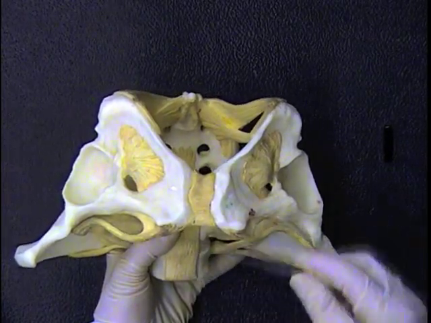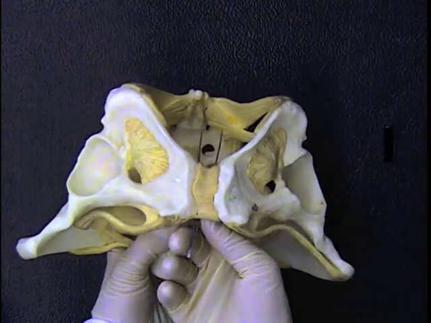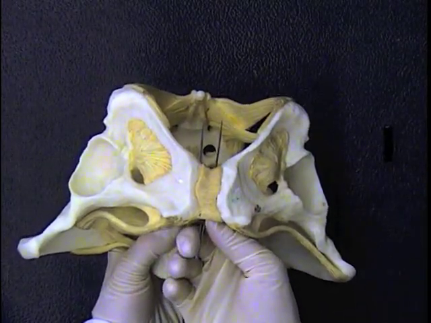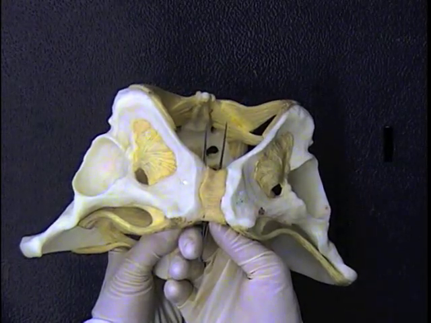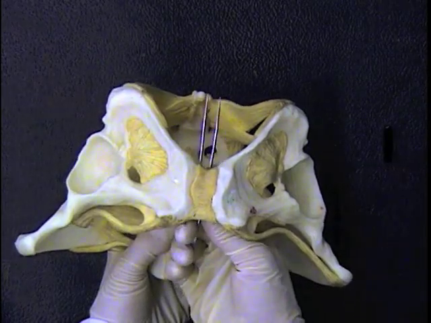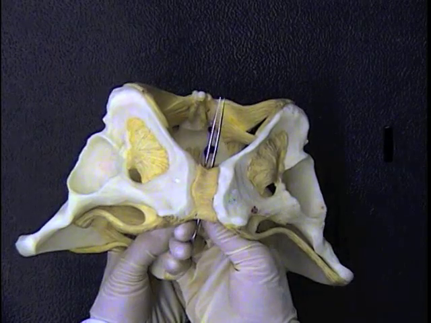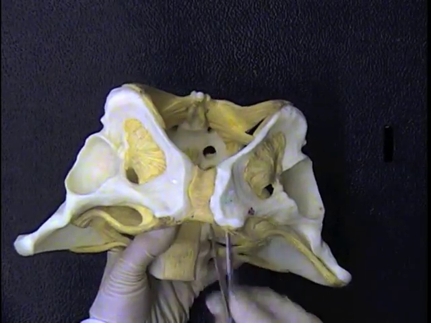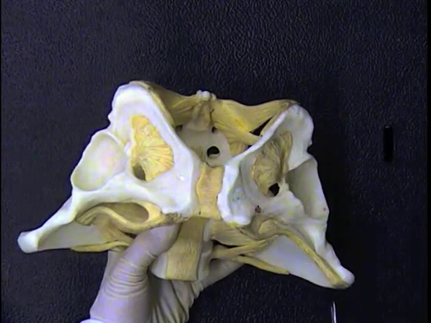It's composed of 3 layers. You have your superior fascia, which the prostate rests on in males and the bladder rests on in females. Then you have the sphincter of urethra, which is the middle. And then the inferior fascia is the lowest or the most inferior part of the urogenital diaphragm. And that's in males is where the penis will attach to.